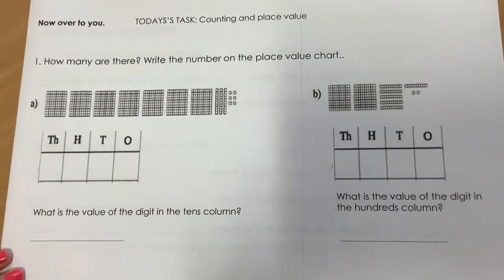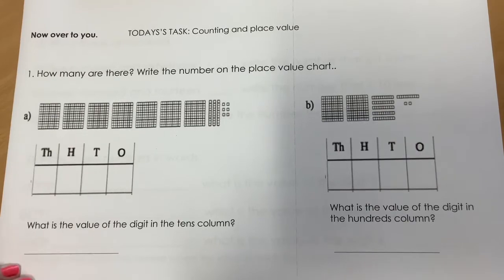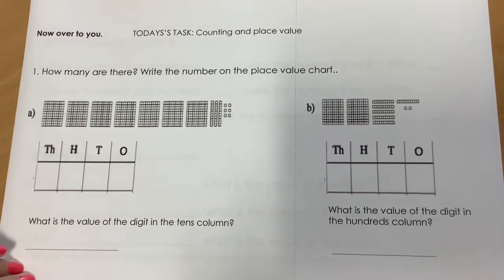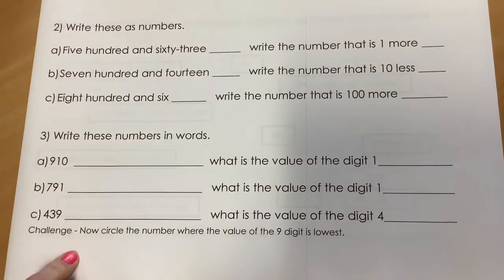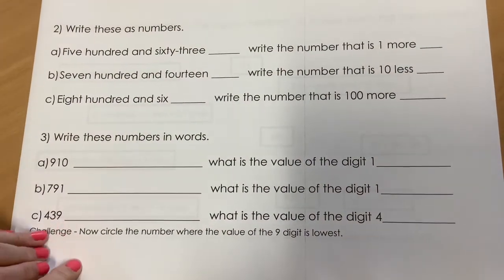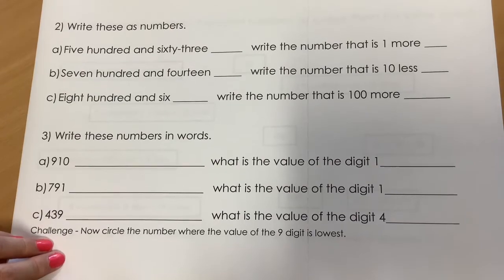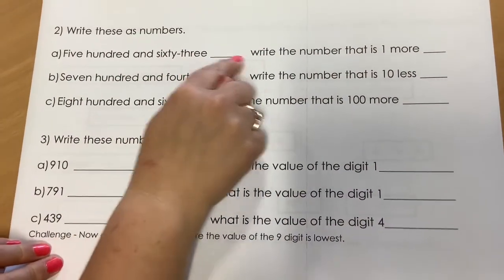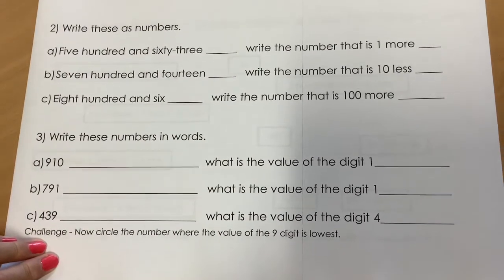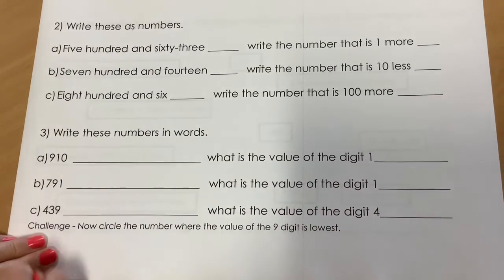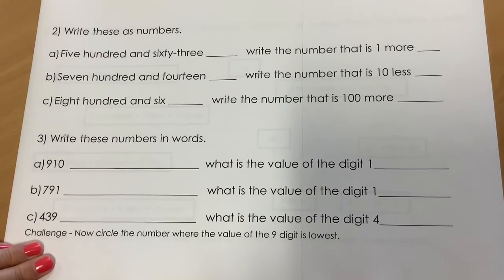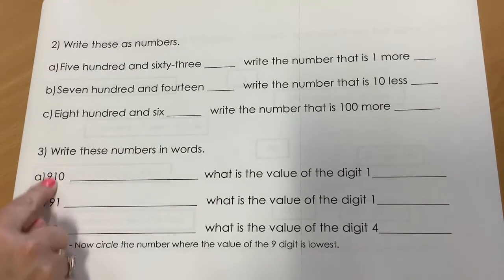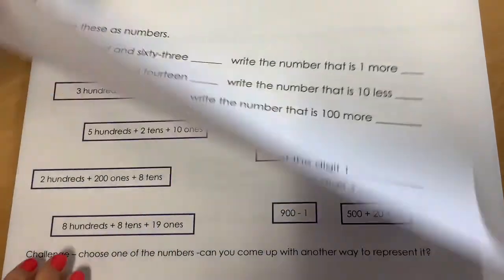So today's task, going over some place value charts, looking at the digits and writing the value, writing some words as numbers and numbers as words, and then working out what number is one more than this number, what is the value of the digit 1 in this? And then I'd like you to circle the number where the value of the 9 digit of these numbers is the lowest.